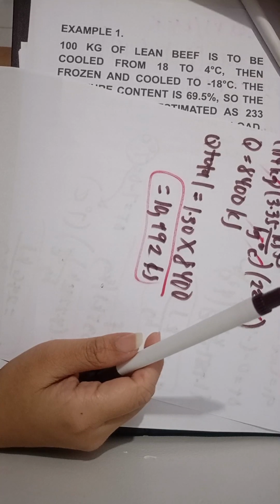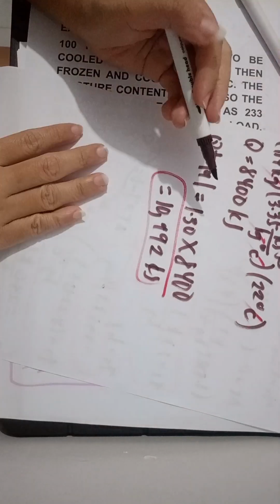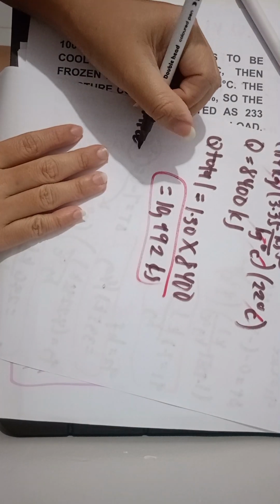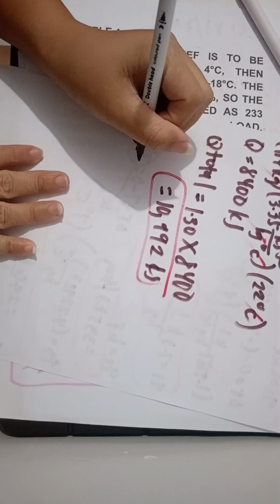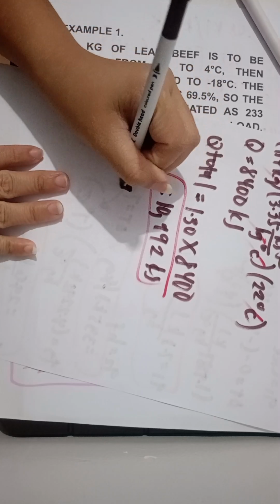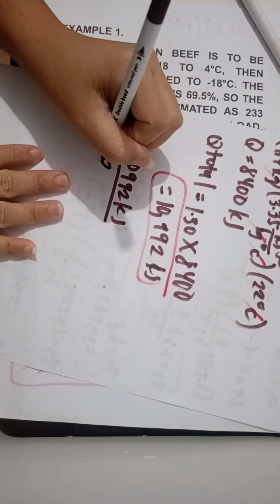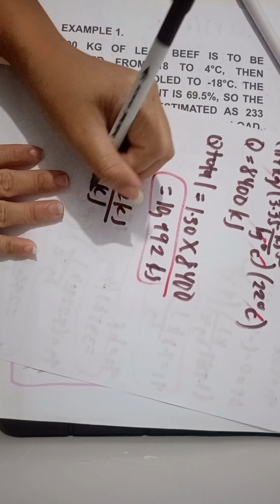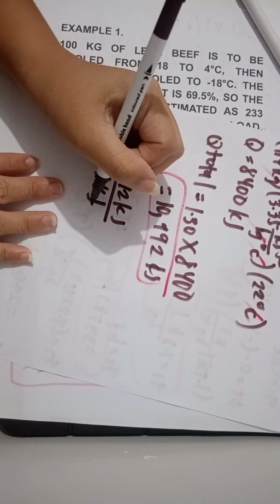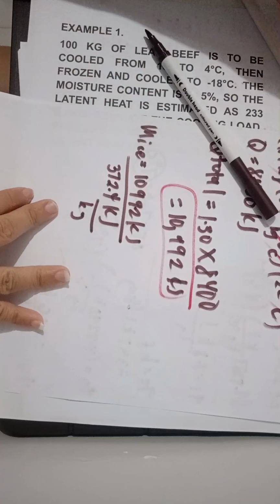Then, for the mass of ice naman. Mass of ice is equals to 10,992 kilojoule over 372.4 kilojoule per kilogram.